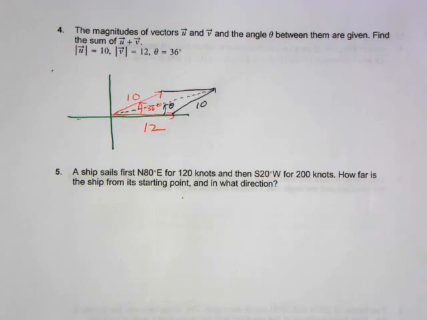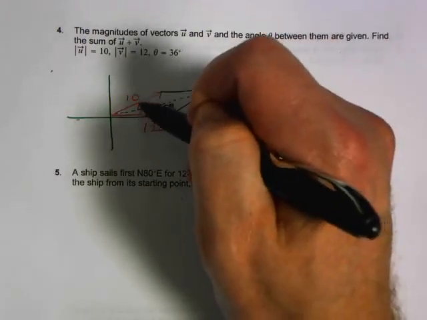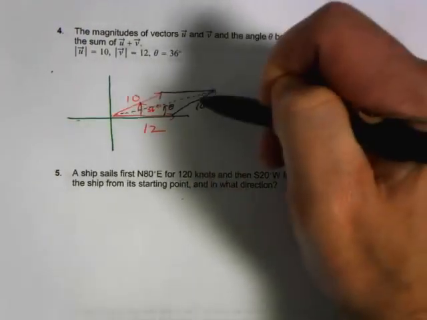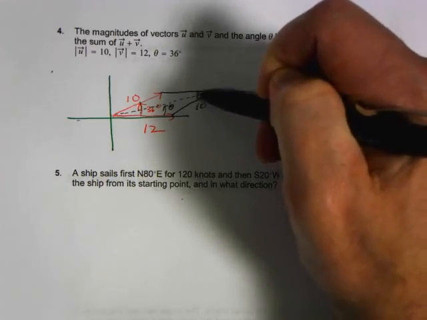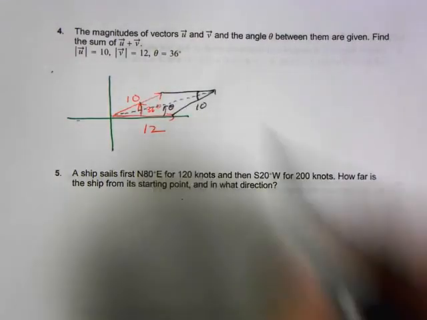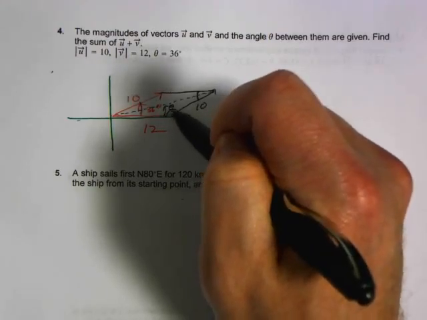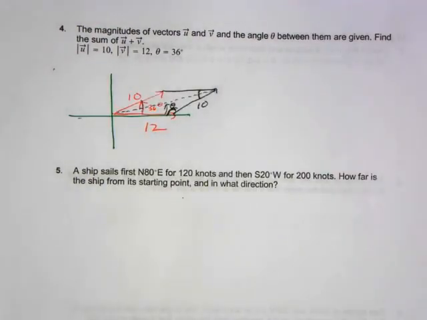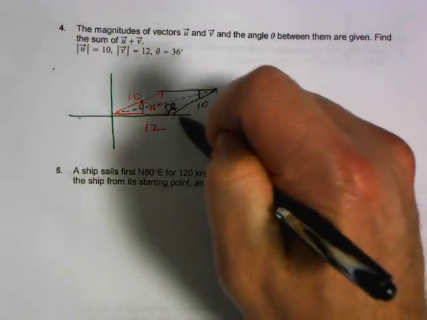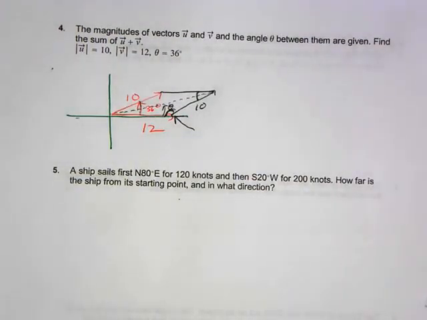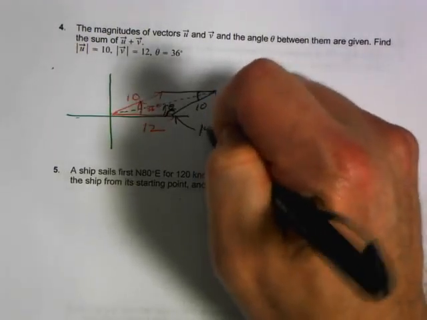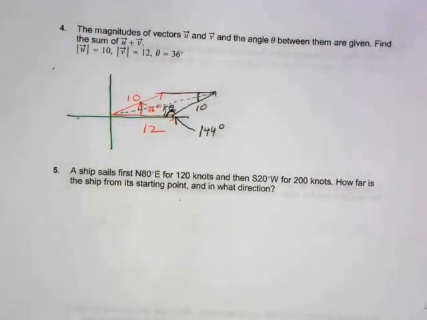The law of cosines? I think so. Because if this angle here is 36 degrees, this angle over here is also 36 degrees. So again, I think we can find this angle in between where U and V live. That angle would have to be 360 minus 36 minus 36, divide by 2, I get 144. So that angle in between is 144 degrees.